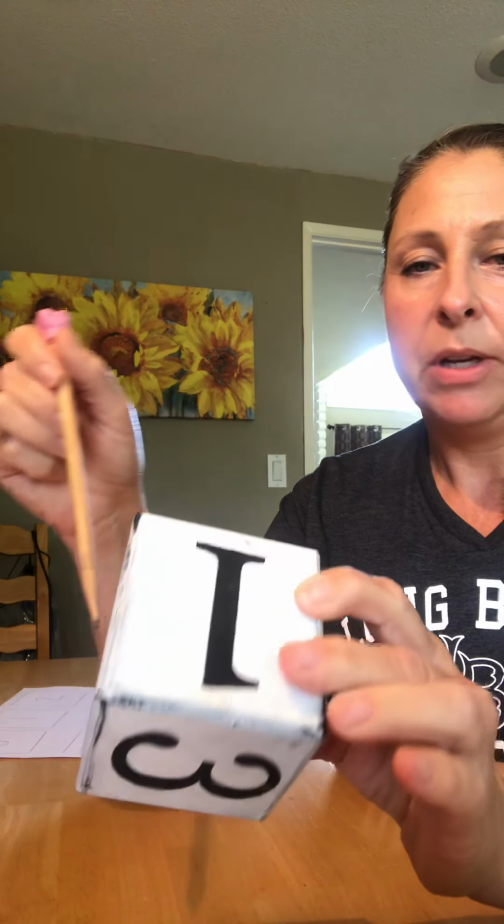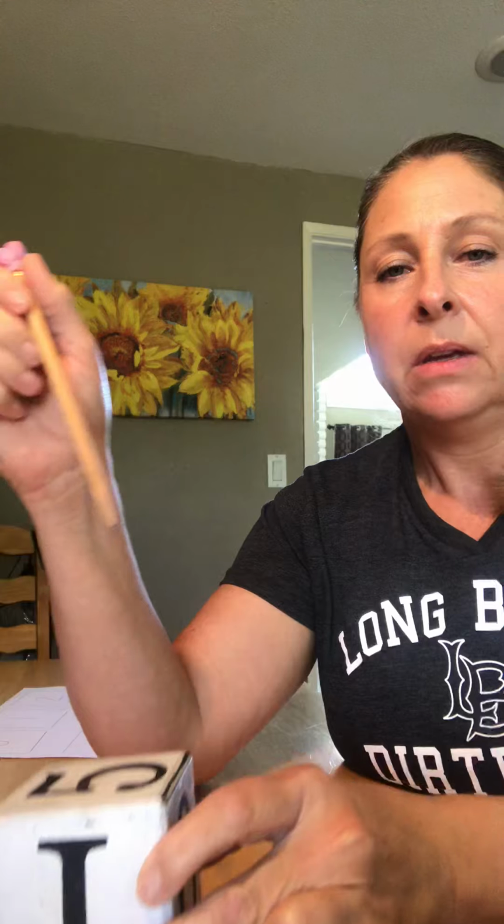And then when I flip it over, I have 1, 2, 3, 4 vertices on the bottom. So how much is 4 and 4 more? How many is that? Let's find out. 1, 2, 3, 4, 5, 6, 7, 8.